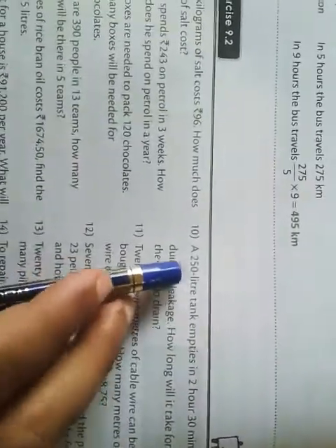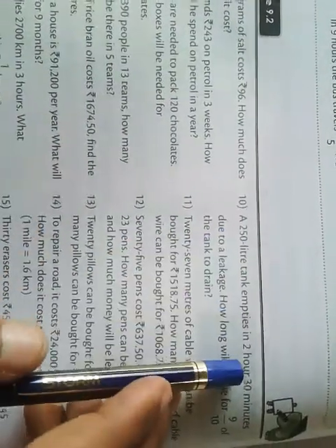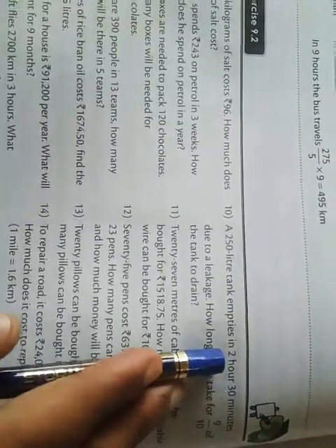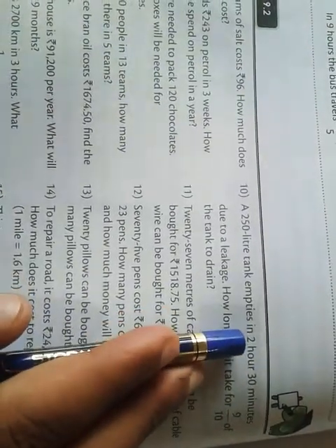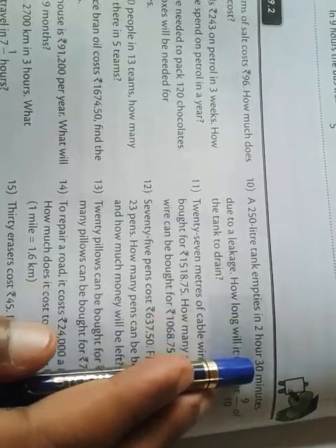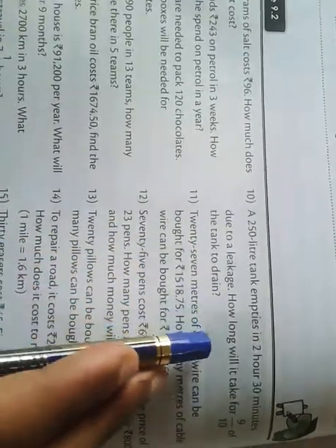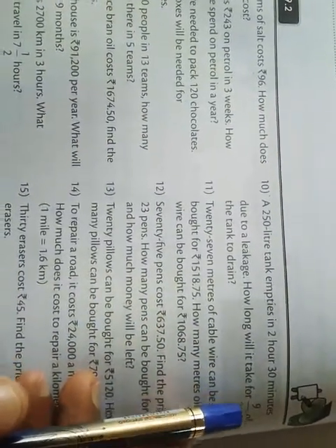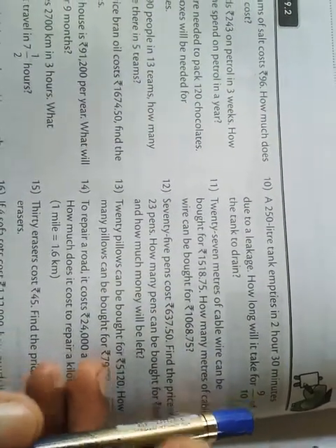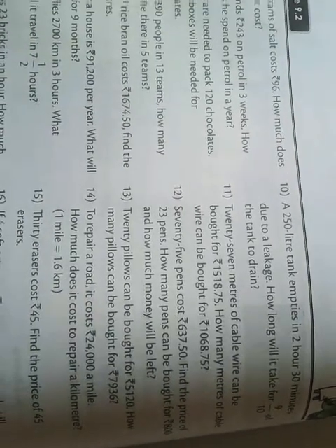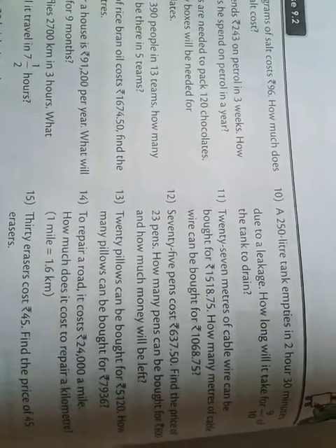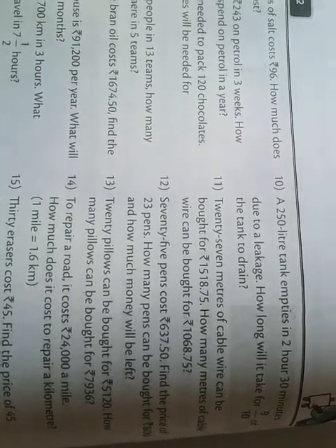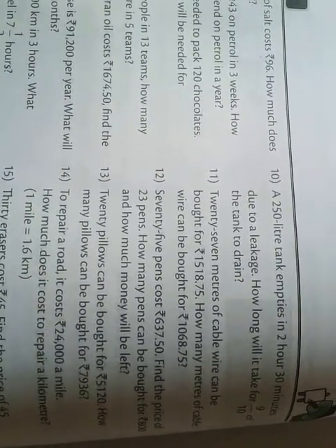So now we are discussing question number 10. Here the time is 2 hours 30 minutes, we have to change this into hours only, and we have to find how long it will take to empty 9 by 10th of the tank. Okay, how long it takes to empty 9 by 10th of the tank. When the amount of water decreases, then the hours also decrease. So this is a case of direct proportion.